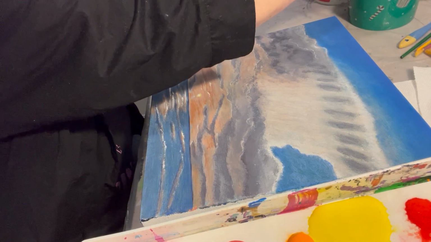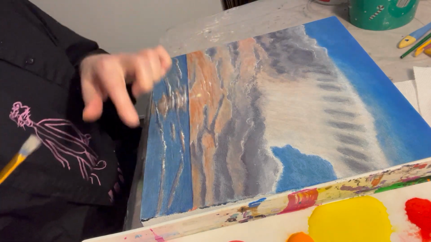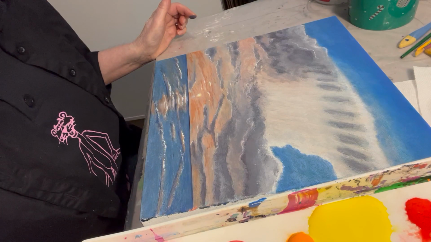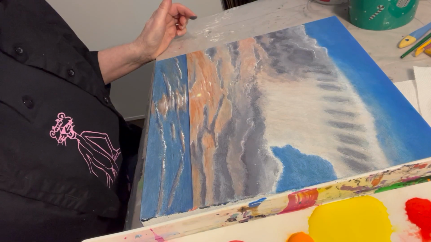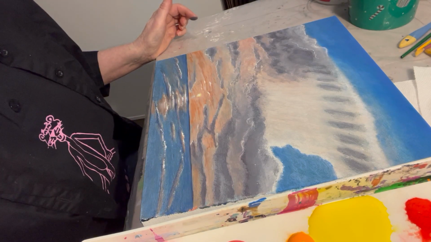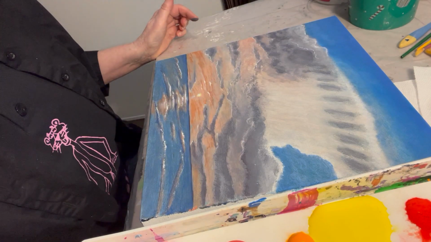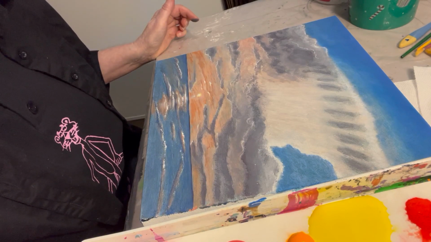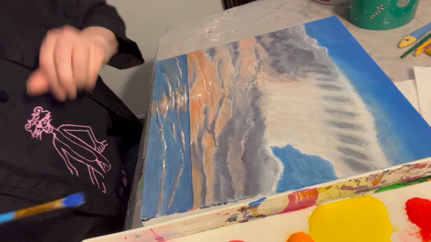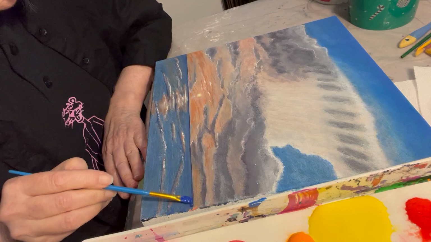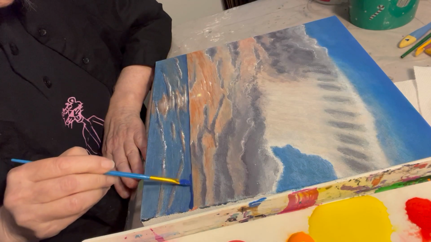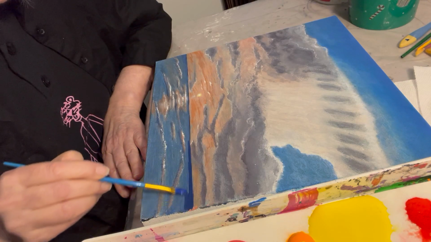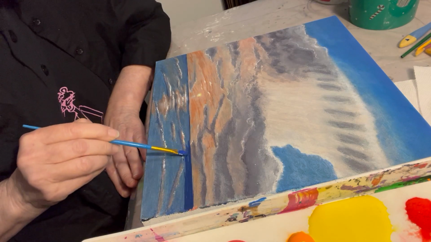And then I'm also going to darken up down here and add a little bit more darker value where the sun meets the ocean. And let's see if I can do that without it looking too dark, but I want to really give it some darker value here.